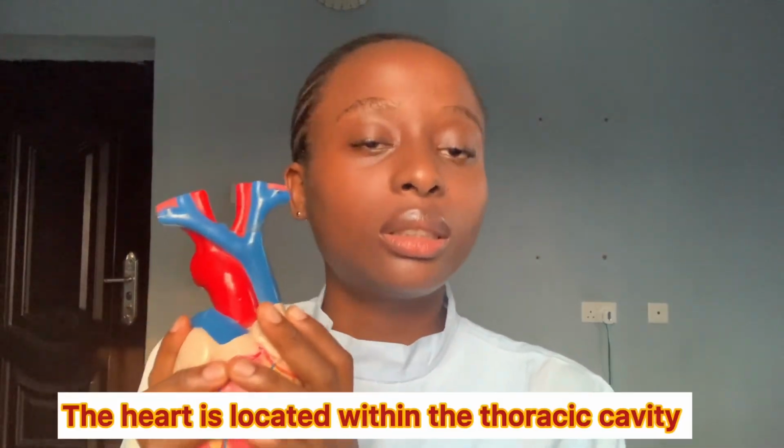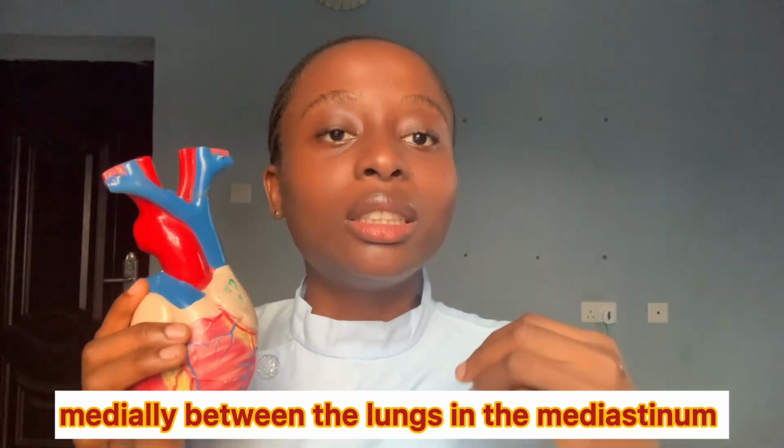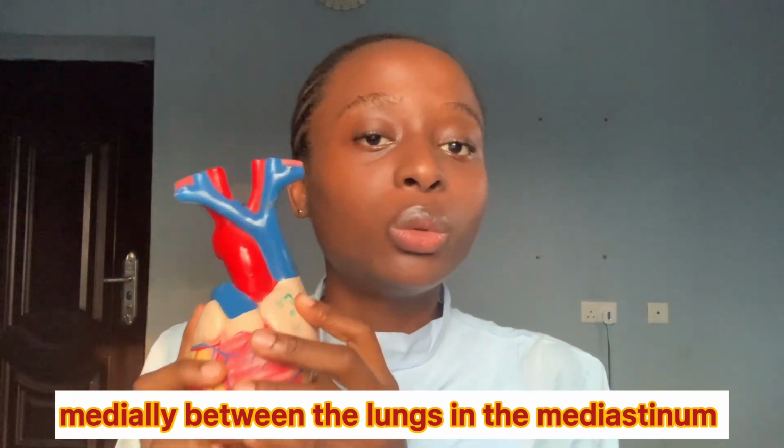Now we'll be going into the location of the heart. The heart is located within the thoracic cavity, medially between the lungs. That's in between the lungs. That's where the heart stays, in the mediastinum. And also the heart is more to the left than to the right. What do I mean by that? So let's look at this. The heart is more to the left than to the right. So the heart is here, like for example my heart is here, more to the left than to the right.